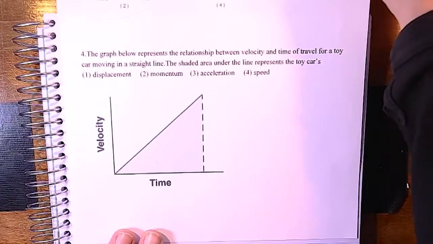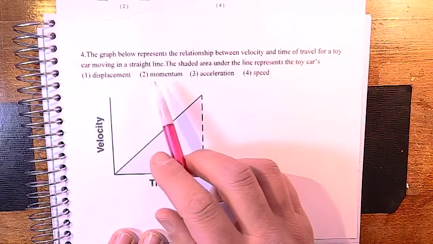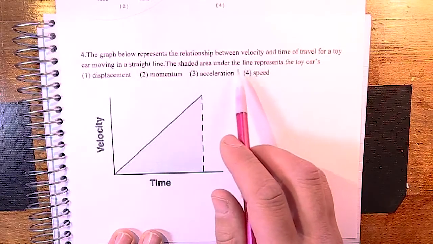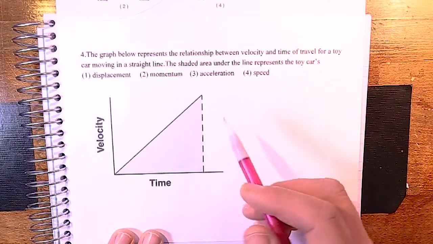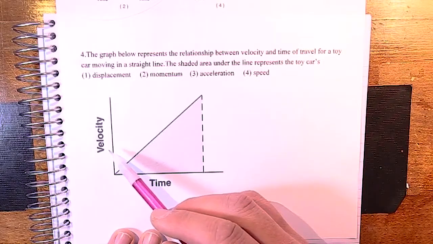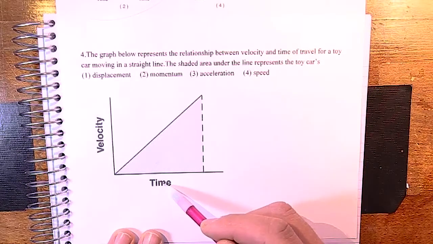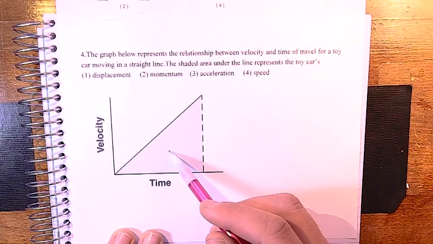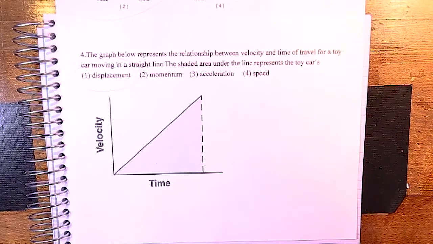The next one says the graph below represents the relationship between velocity and time for a toy car. What's the shaded area under the line of the toy car? What does that represent? Well, we know that the area under a velocity time graph is equal to the displacement. So just by definition, that's number 1.